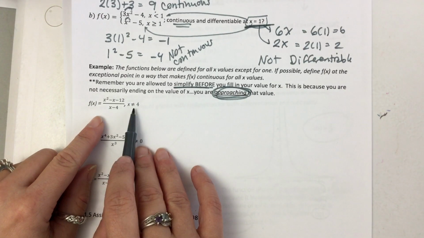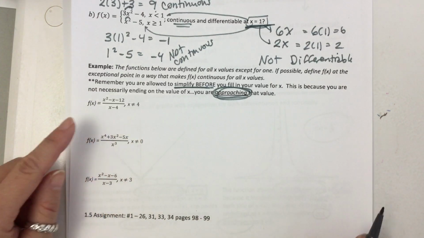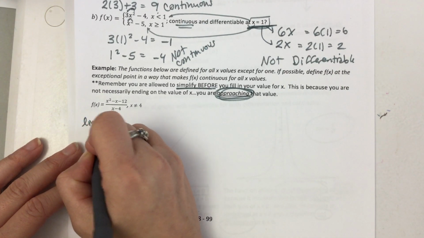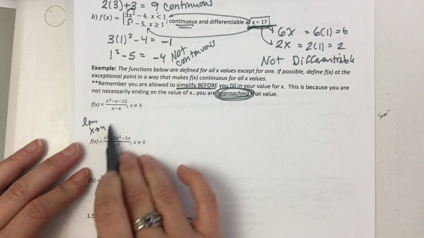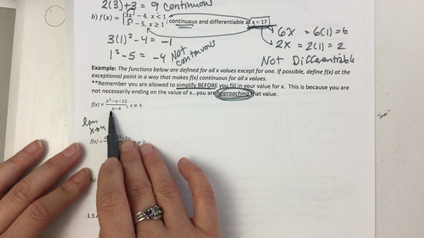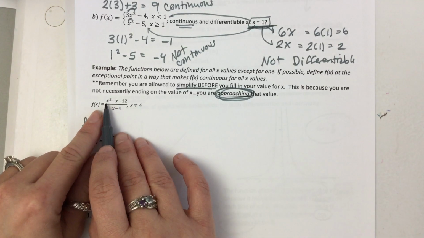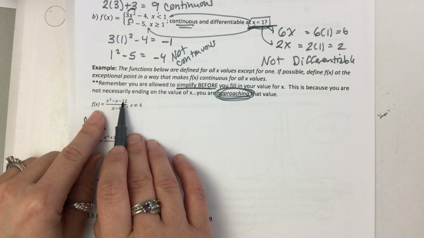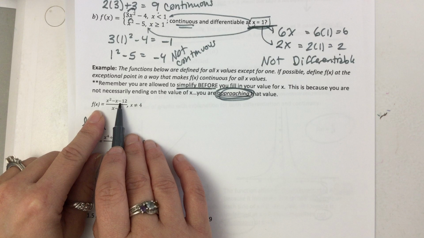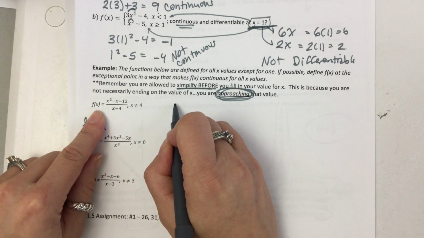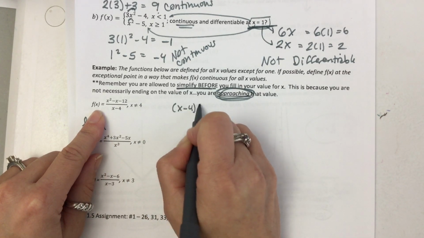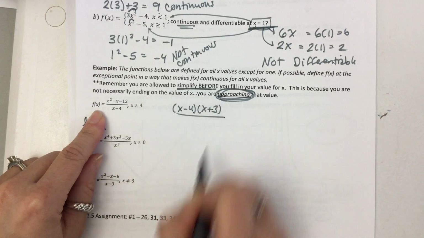So if I want to go ahead and put a 4 in here, if you're trying to find the limit as x approaches 4, I can't fill a 4 in right there because 4 minus 4 is 0. So what you're allowed to do is simplify it. Factor the top. I have 3 terms. What multiplies to negative 12 and adds to a negative 1? Well, that's negative 4 and positive 3.